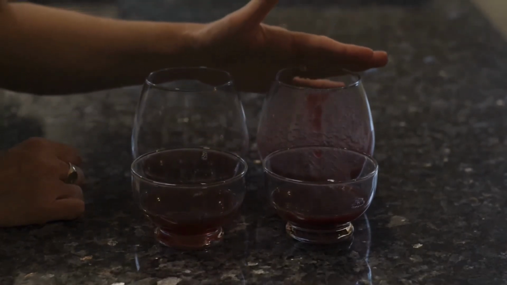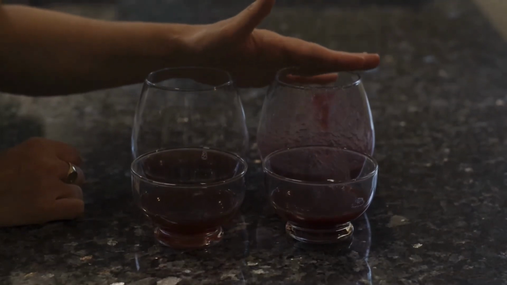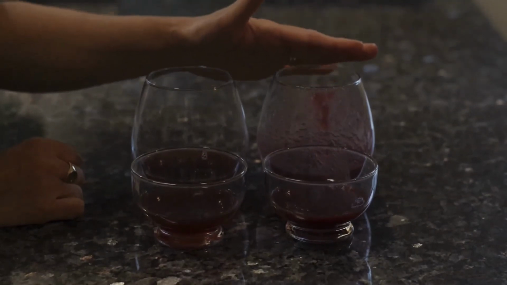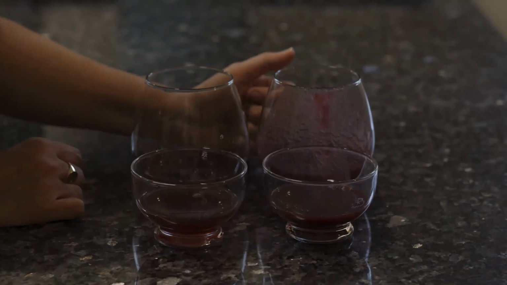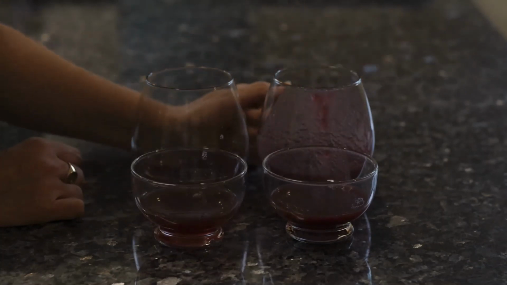And an increase in viscosity can increase peripheral vascular resistance, decreasing blood flow, and can cause problems with our blood pressure. And that is the end of this demonstration.